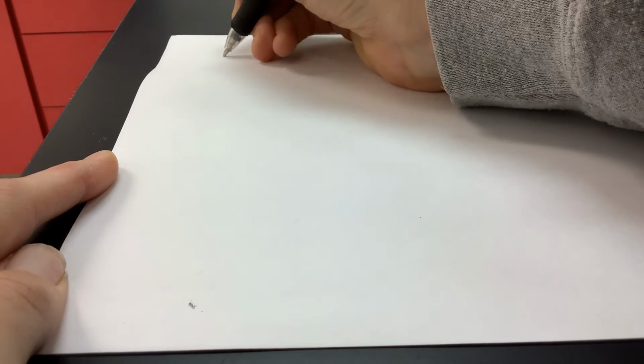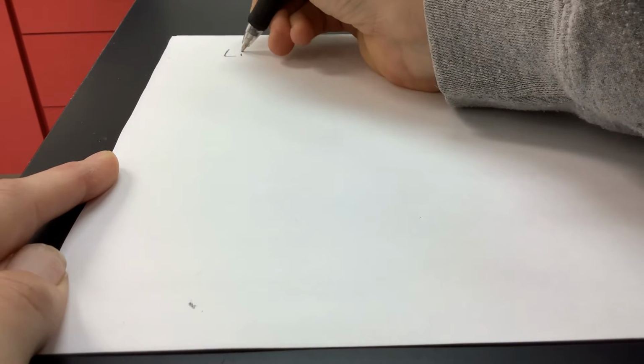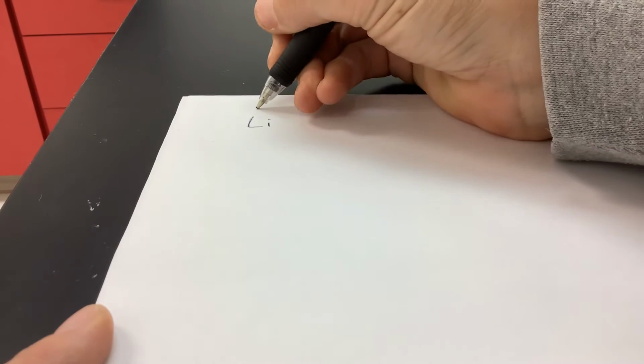Forgive me, I'm trying to videotape myself writing this out, so I know it's going to be a little bit different. So we have lithium. Its atomic number is 3 and its atomic mass is 7. That is all the information you're going to need to do any of these steps.